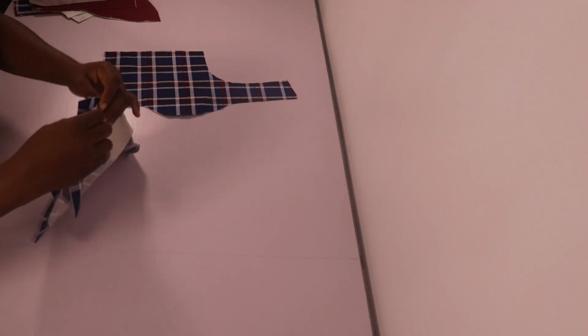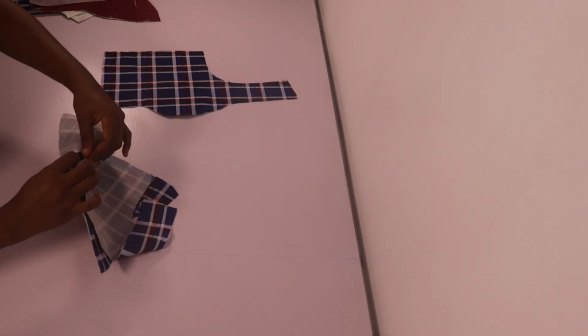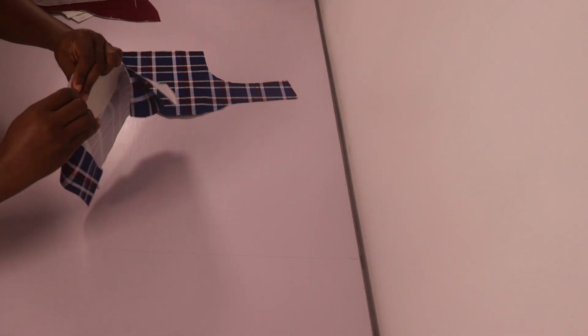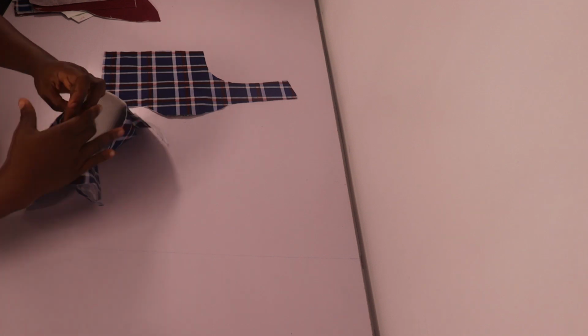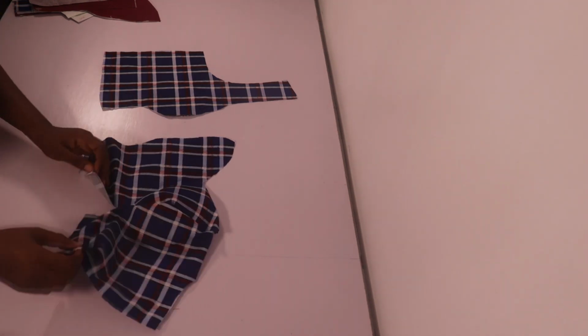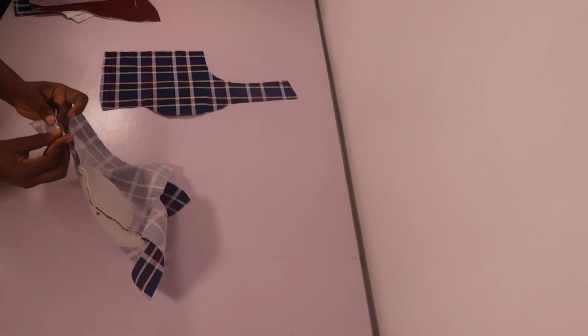So I always prefer pinning together. Okay, so this is what it looks like for this side. After ensuring that this is well placed, the reason for pinning this properly firstly is because I want to see what it looks like before I go ahead and stitch. Because I actually despise unpicking after sewing. It makes the fabric weak and it just makes the work stressful.